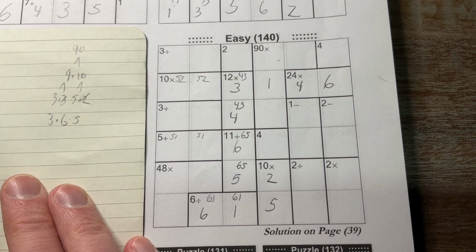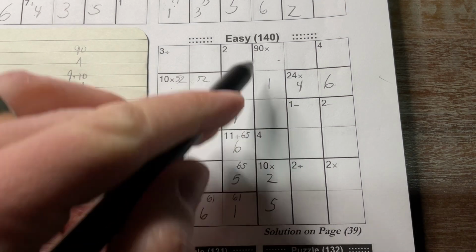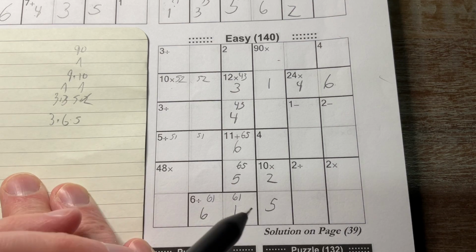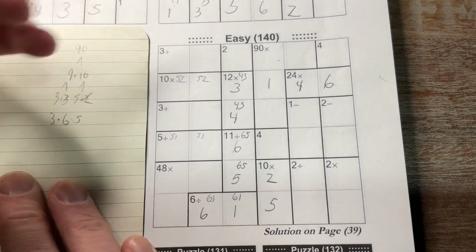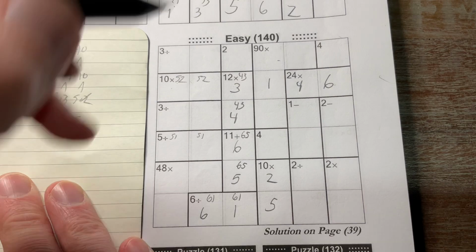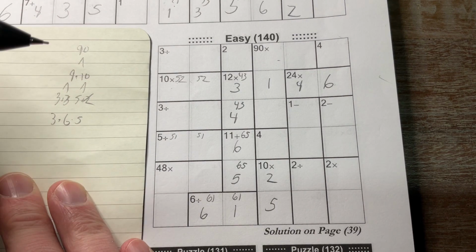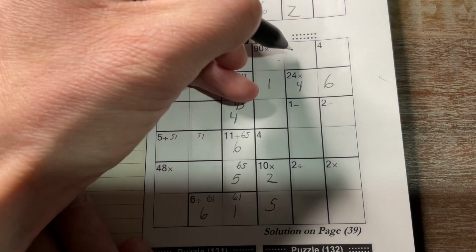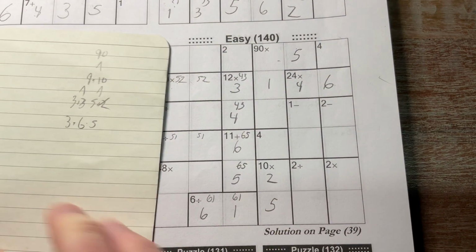So let's see. Well, we know we're going to need a 5, and a 5 can't go in this column because of this 5 right here. So I could probably put a 5 right here. Yeah, so I'm thinking put a 5 there.